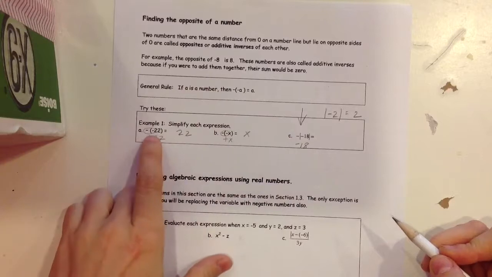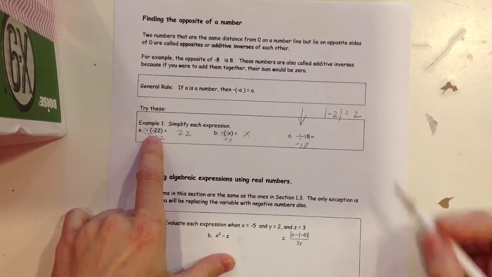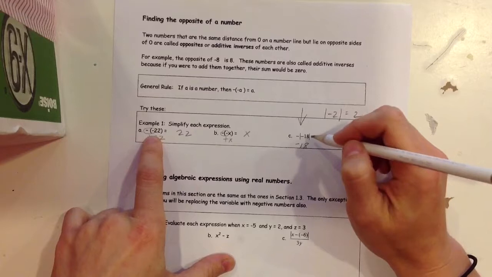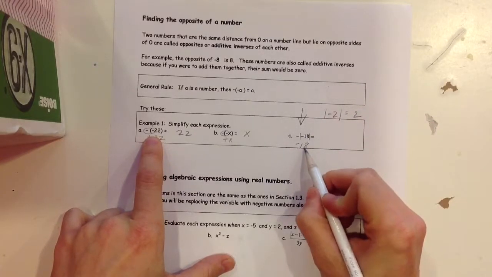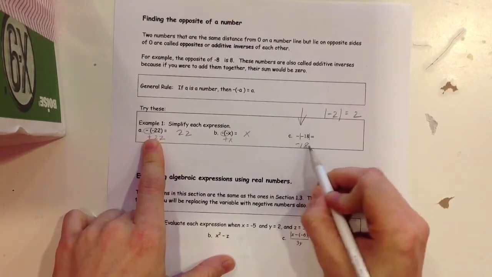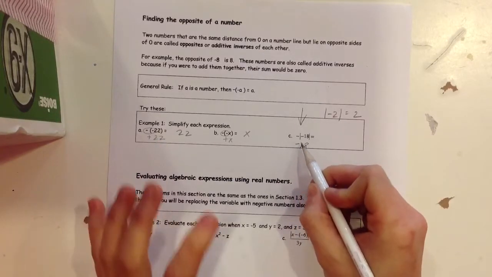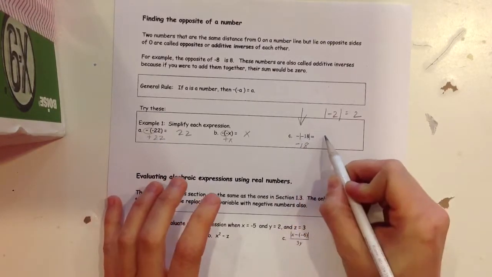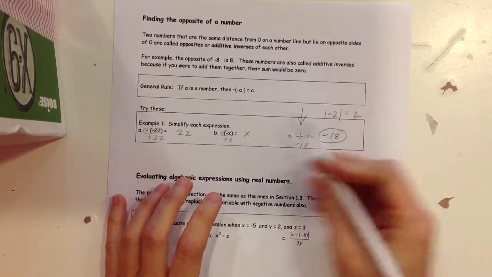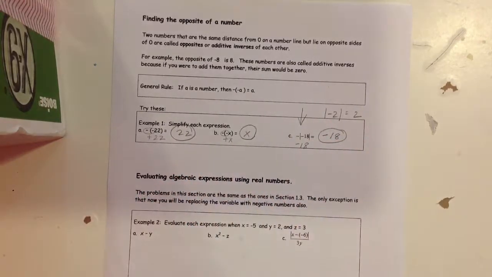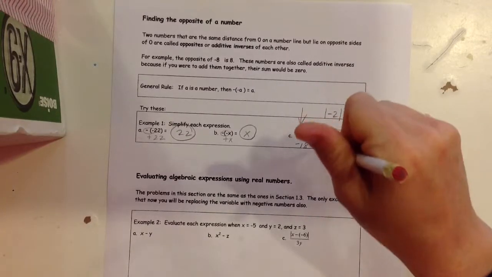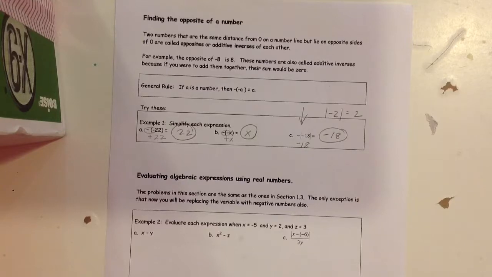This is not the same thing as having a parentheses where you have a double negative. I have to work the absolute value first. Once I work that absolute value, I'm going to get a positive 18. That means I don't have a double negative. I only have that one minus sign out in front. So this answer is negative 18. So be very cautious when you're doing opposite of a number versus absolute value with a negative out in front. It's totally different and it could be confusing. So just remember to always work your absolute value first and you shouldn't have any problems.